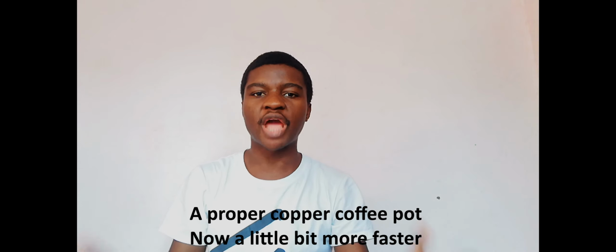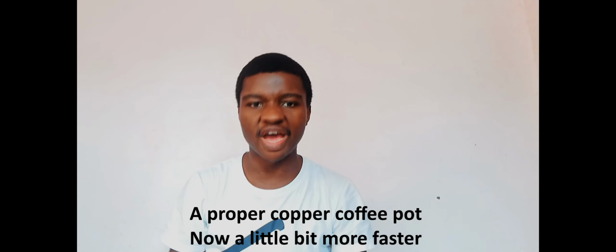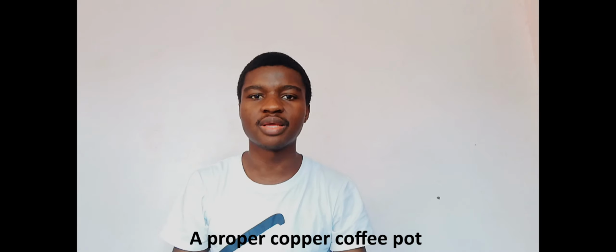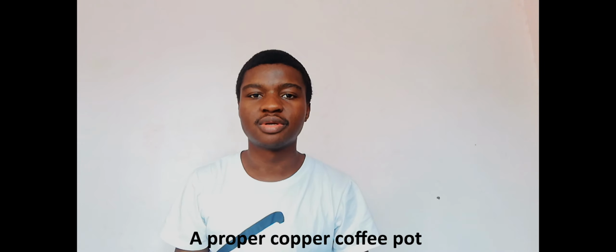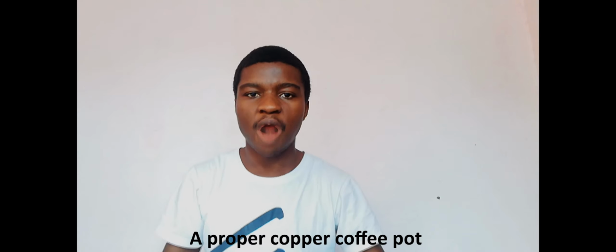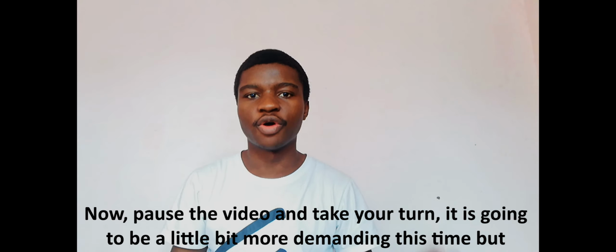A proper copper coffee pot. Now a little bit more faster. A proper copper coffee pot. A proper copper coffee pot. Now pause the video and take a turn.